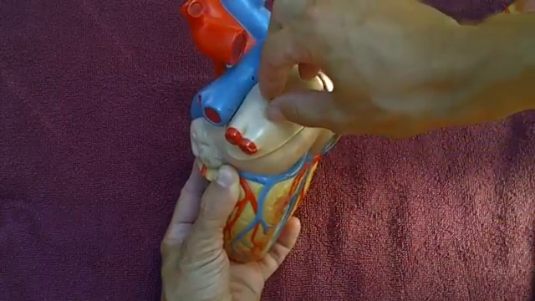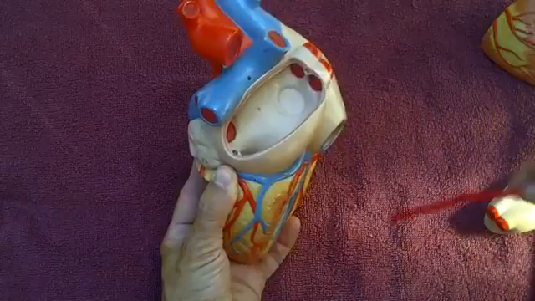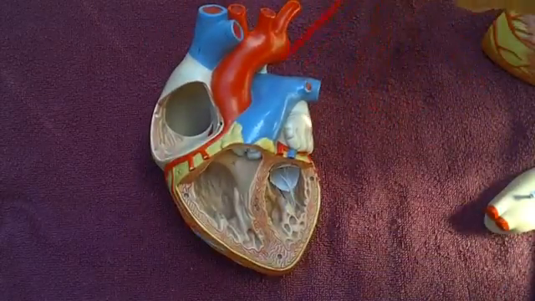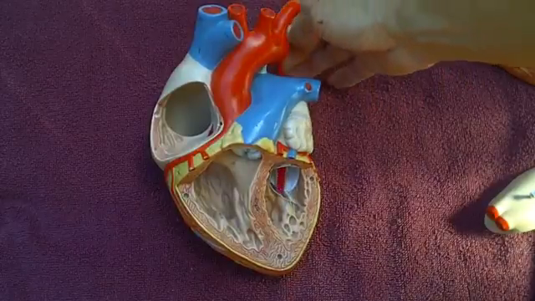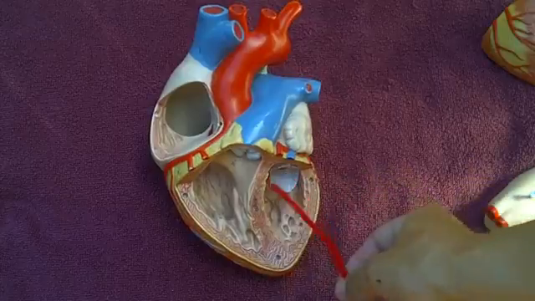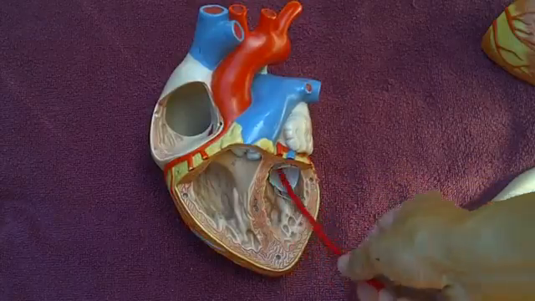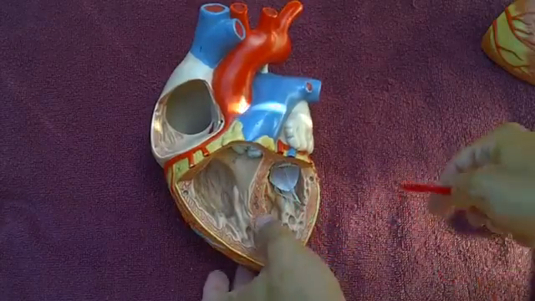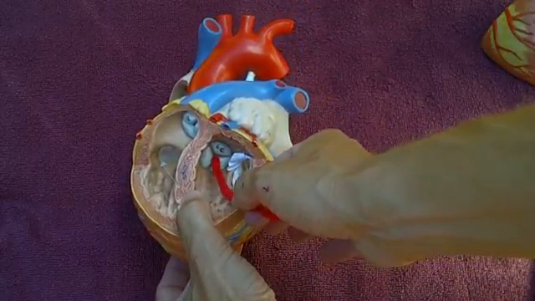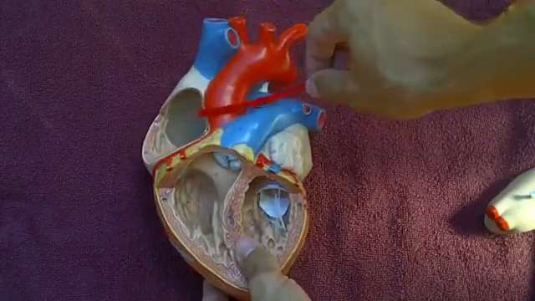From the pulmonary veins, our blood is going to dump into the left atrium. Once we're in the left atrium, blood is going to come through the bicuspid or mitral valve, and from there, we're going to go into the left ventricle. From the left ventricle, we're going to eject our blood through the aortic semilunar valve. From there, we're going to go into the aorta.